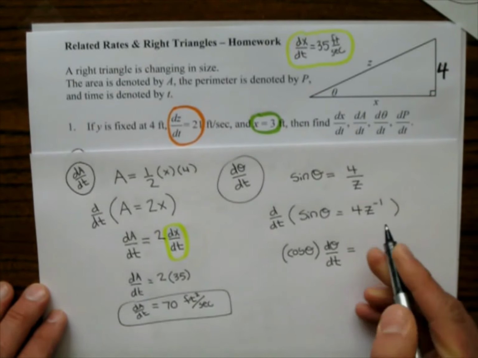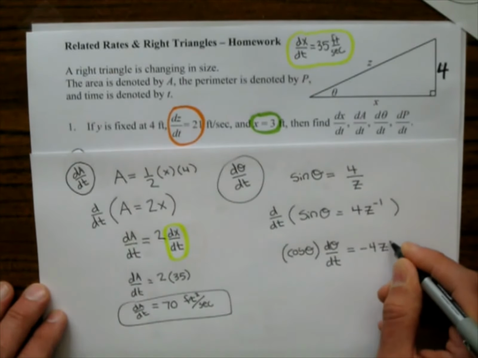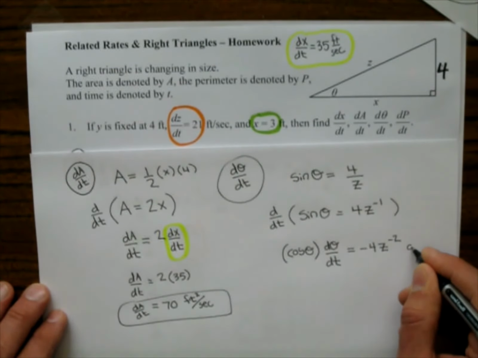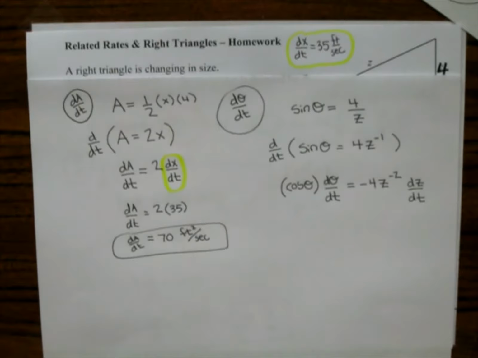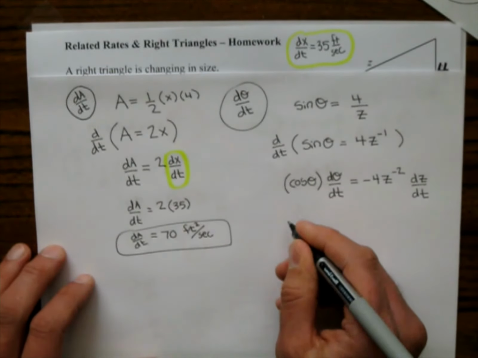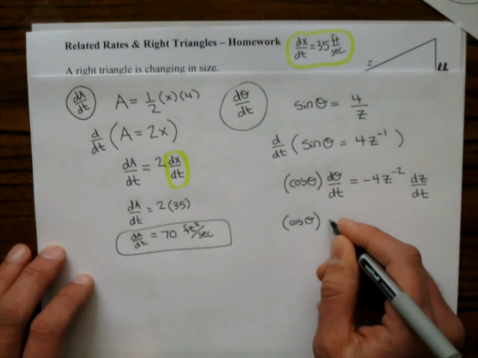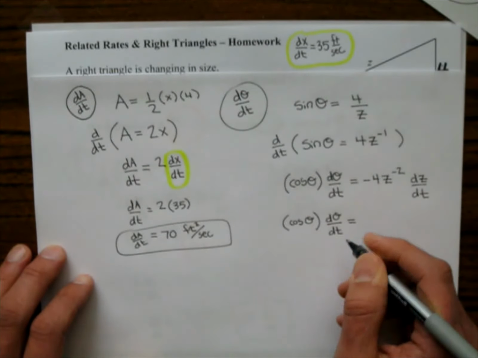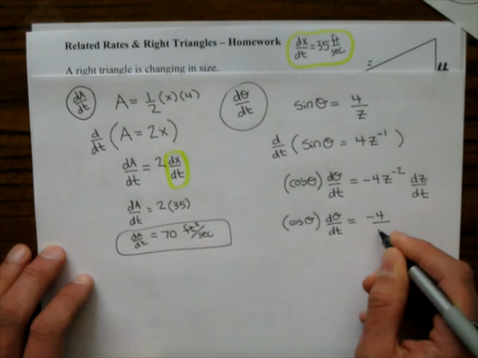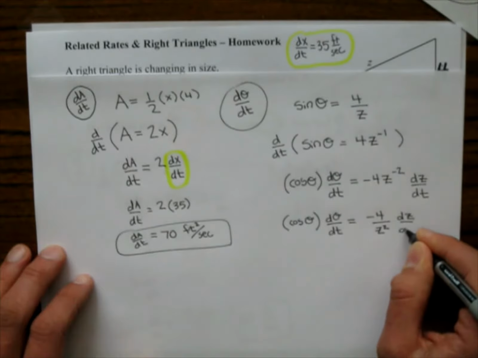On the right hand side, we're going to do the power rule, and this is going to give us negative 4z to the negative 2 dz/dt. Okay, I'm going to move this up a little. We might have to move it back. We have cosine theta d theta/dt equals negative 4 over z squared dz/dt.